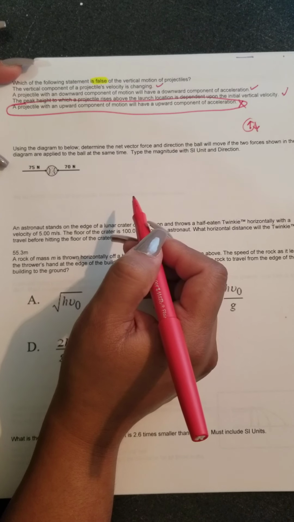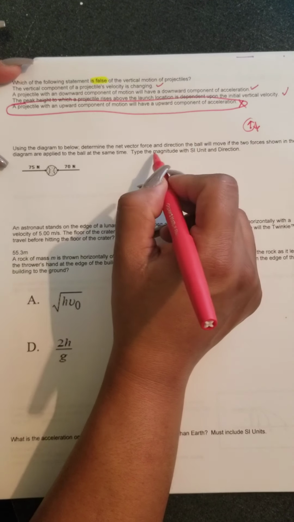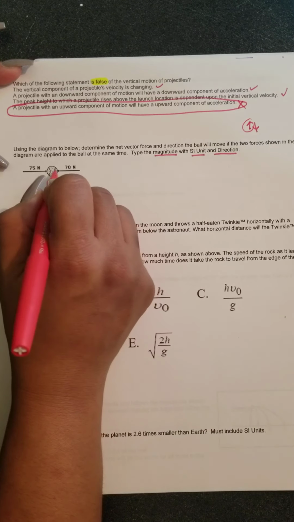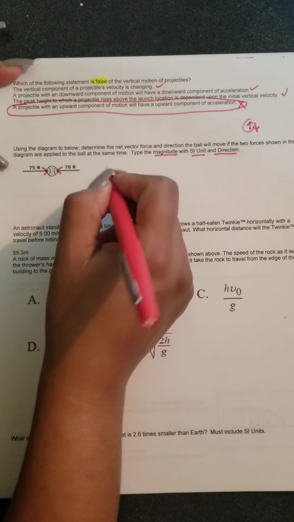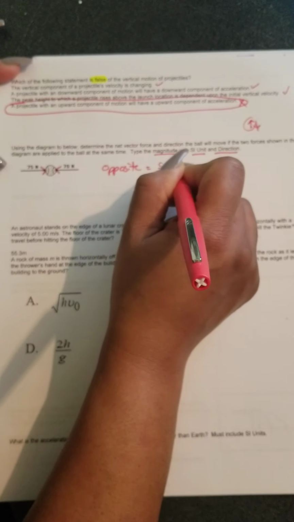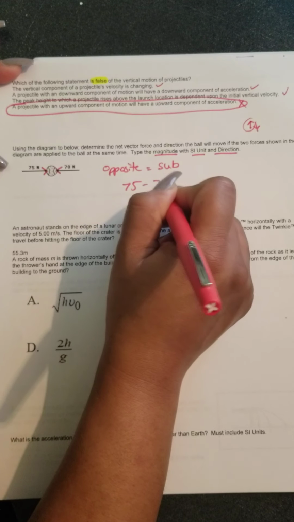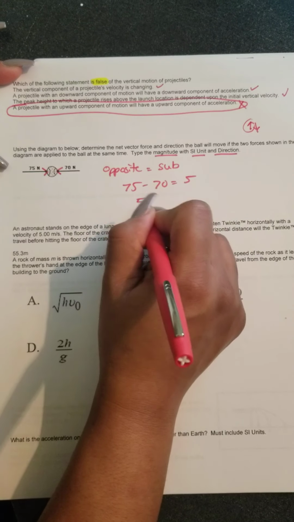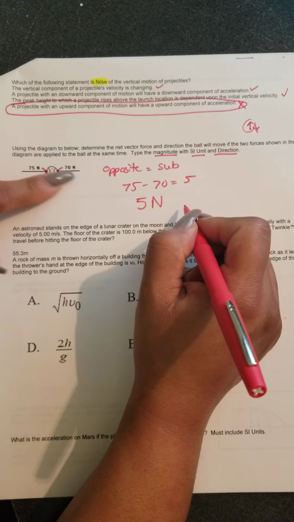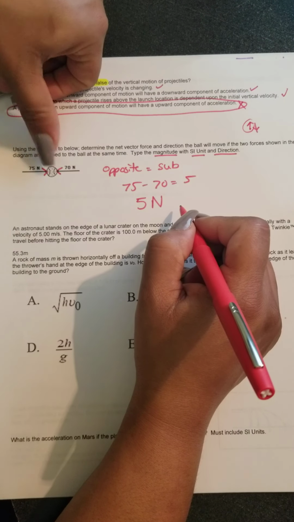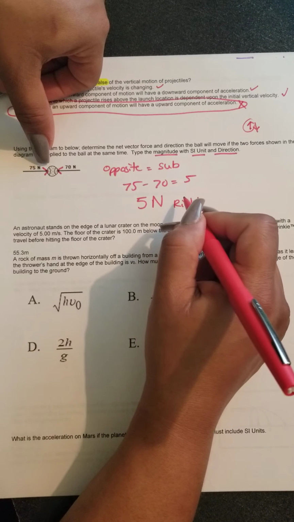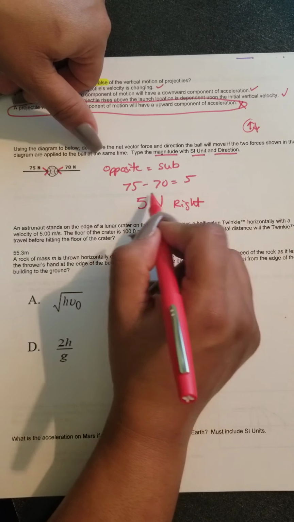Next one, look at this diagram below. Go ahead and type the magnitude with the SI unit and direction. Well, both of these vectors are in opposite directions, so opposites means subtract them. So 75 take away 70 equals 5. So my answer is 5. What's the SI unit? A capital N for Newton. What direction? Who is bigger, 75 or 70? 75. What direction? To the right. I think somebody put east, and that works as well.